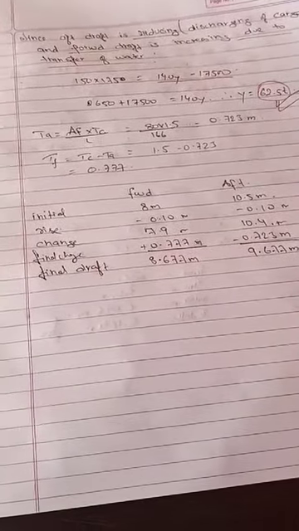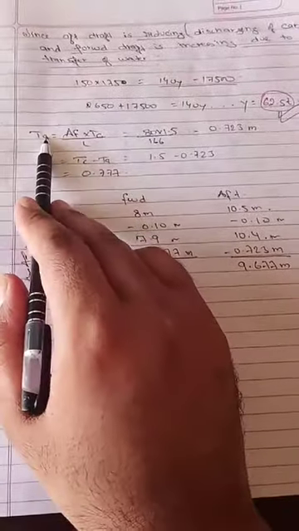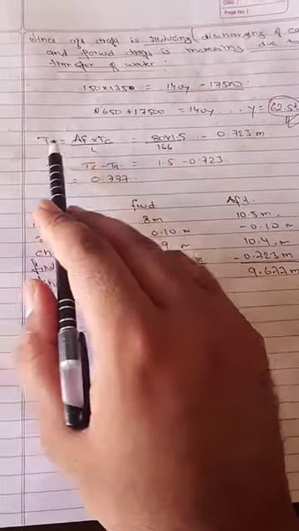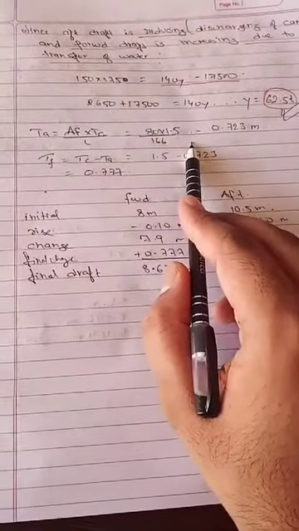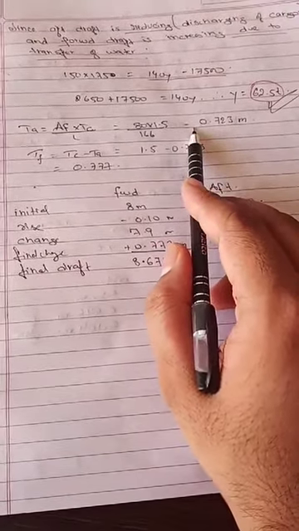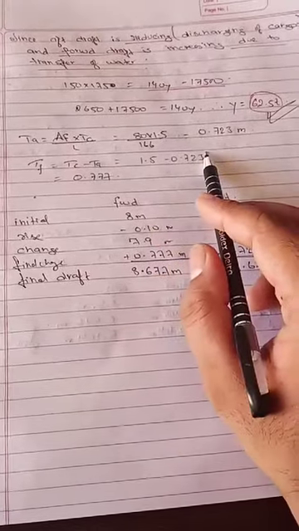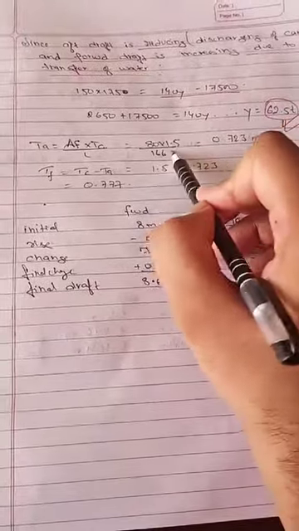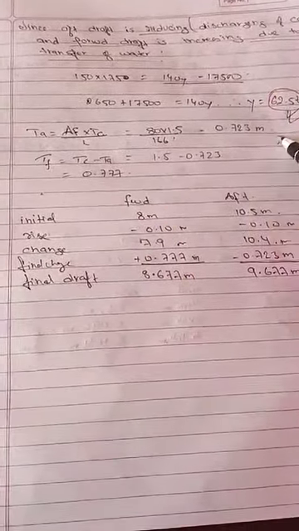Now for the second part we need to calculate our forward and aft draft. For that, TA, that is trim aft, is AF into TC by L. So AF is 80, divided into 1.5, divided by 166, that is 0.723 in meter. I have not converted here into centimeter, I just took it in meter, so I get the value in meter only.